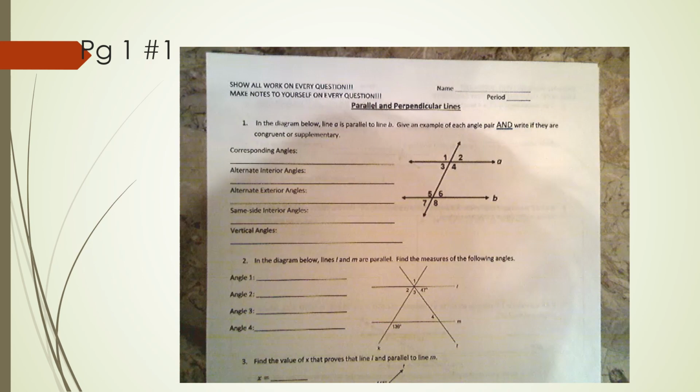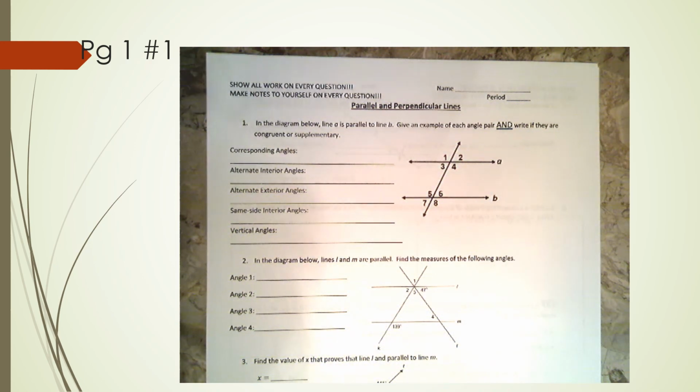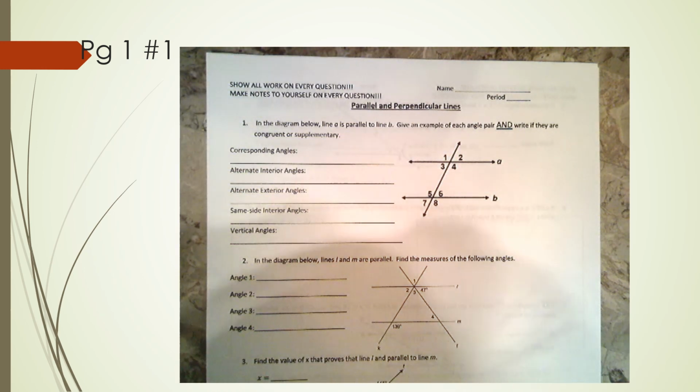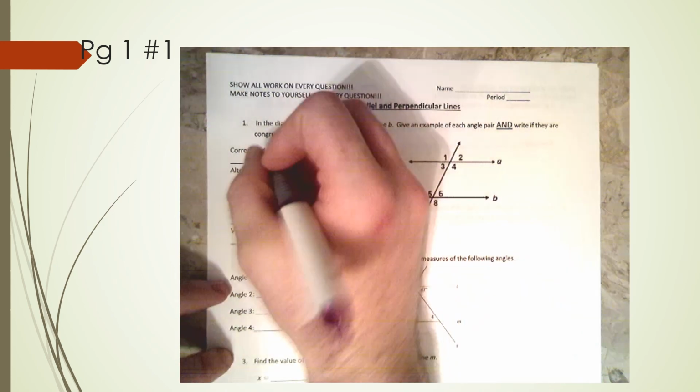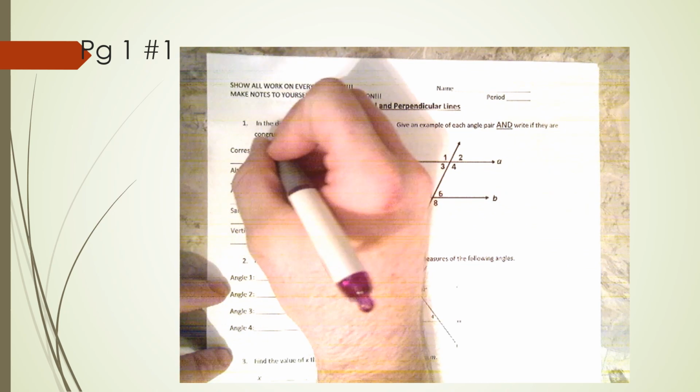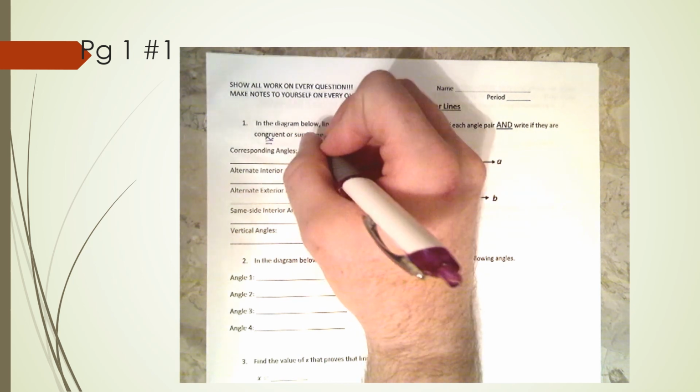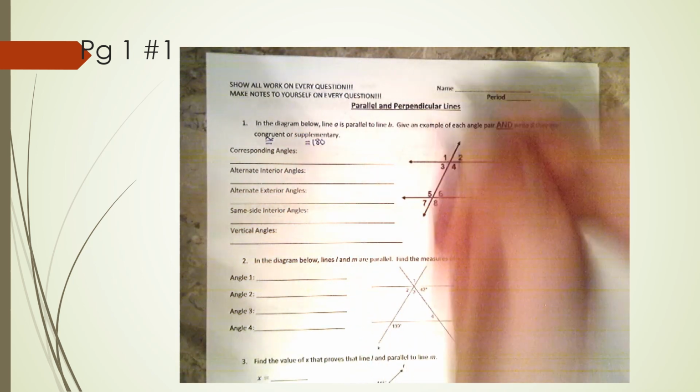We're going to look at number 1 now. It says in the diagram below, line A is parallel to line B. Give an example of each angle pair and write if they are congruent or supplementary. Just in case you don't remember, congruent is saying they are equal. So the symbol for that has the equal sign with that squiggly above it. And supplementary means that it equals 180 when they add together.